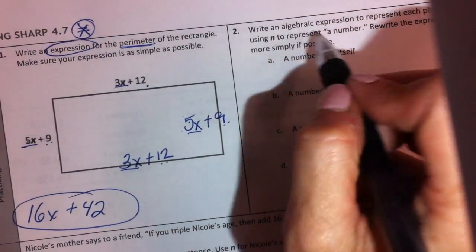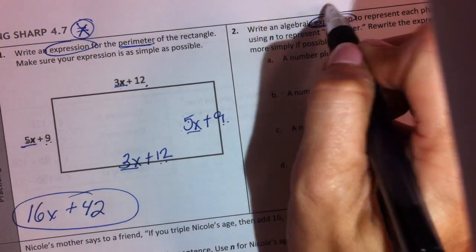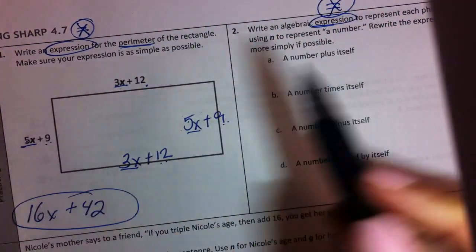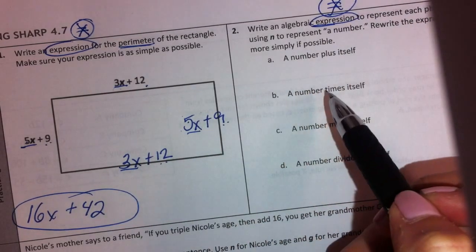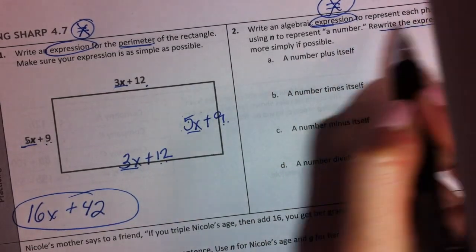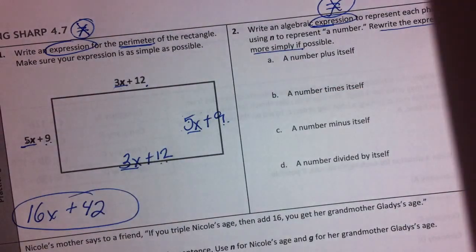All right, number 2 says, write an algebraic expression, again, no equal sign, to represent each phrase. So we're going from English to algebraic. It also says to rewrite the expression more simply if possible. So we might have to write equivalent expressions here.